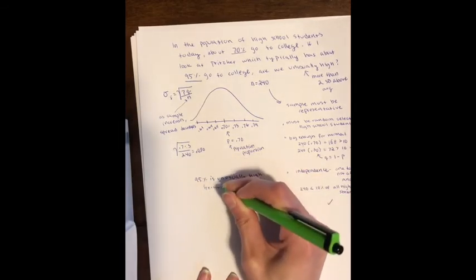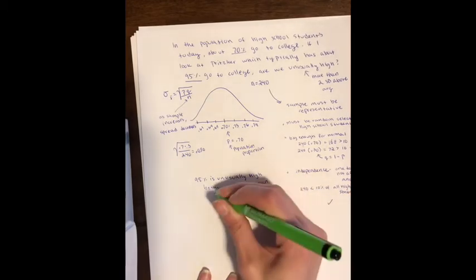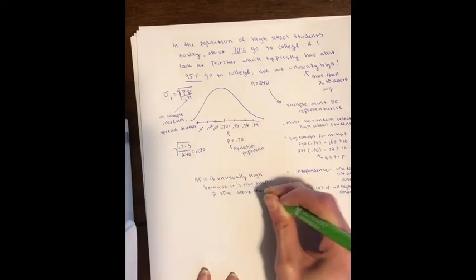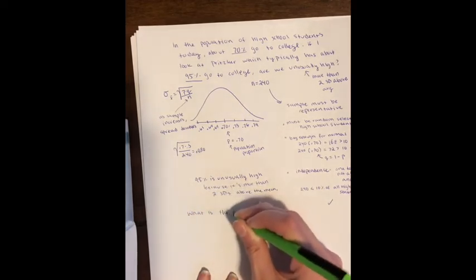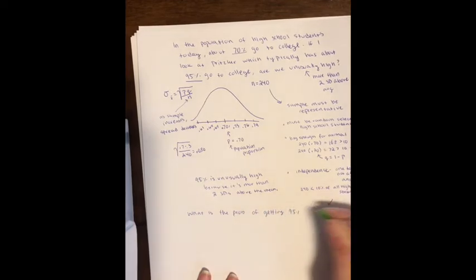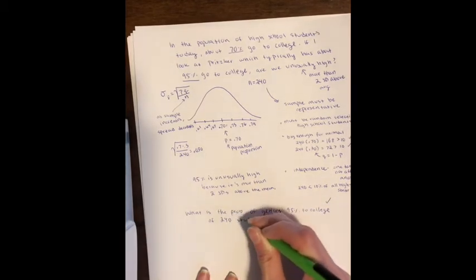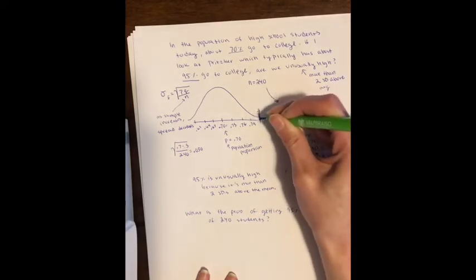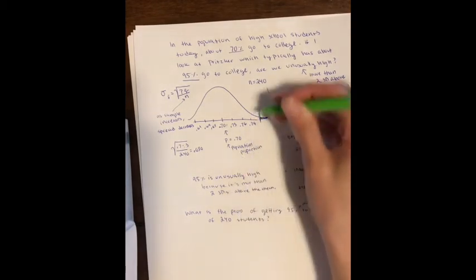because it's more than 2 standard deviations above the mean. Okay, we can actually figure out what is the probability of getting 95% to college of 240 students. So 95% is somewhere way out here, and I want 95% or more. So if I think about that, I drew a line here.